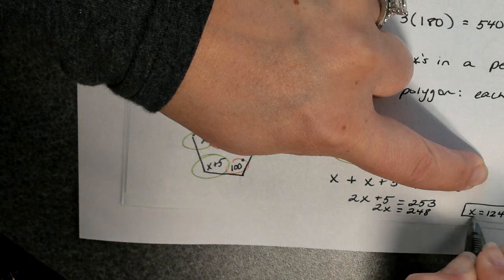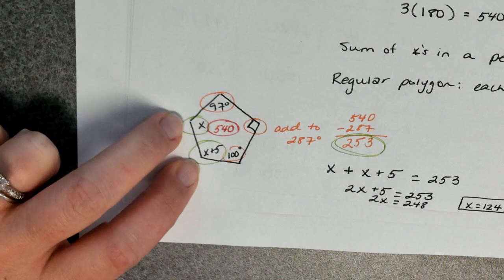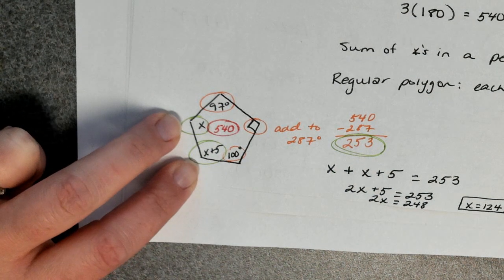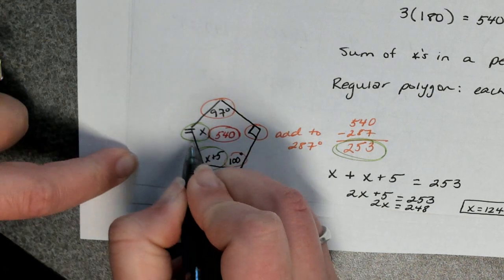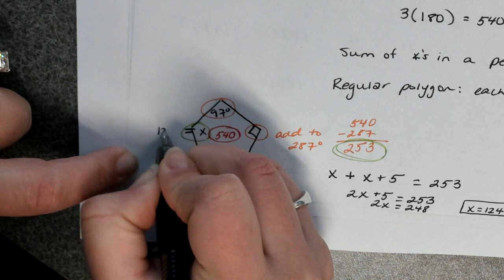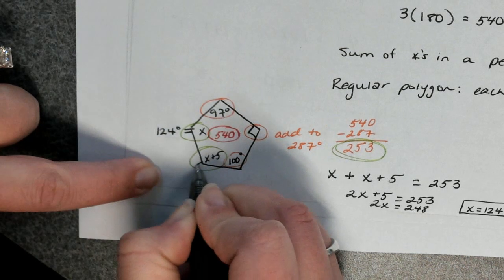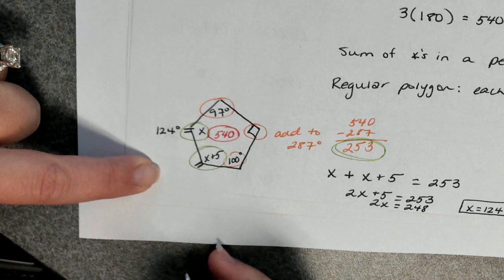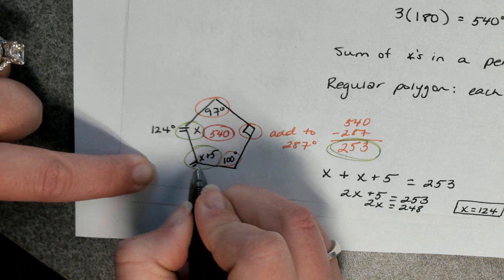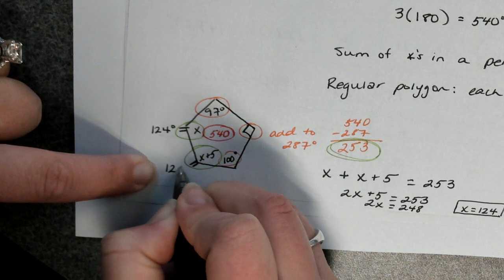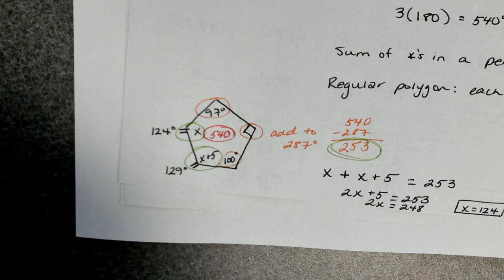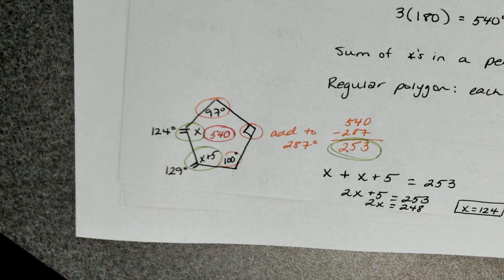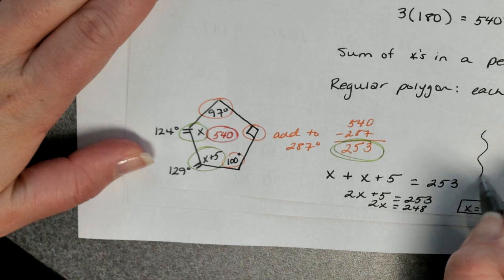Okay, that tells us x, but it still didn't tell us our angle measures over here. So we have to go back and figure out what these angle measures are. So if this is x, what is this angle measure here going to be? 124 degrees for that one. What about this one here that's x plus 5? 129. 124 plus 5 is 129 degrees. So now I have all my angles labeled by just using that idea of what the sum is. Okay, that's one way you could have done it.